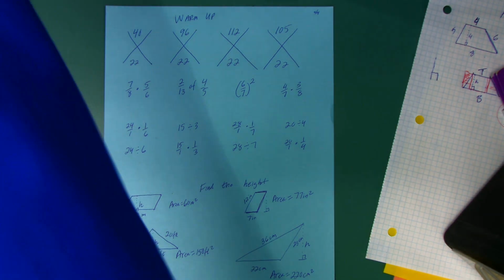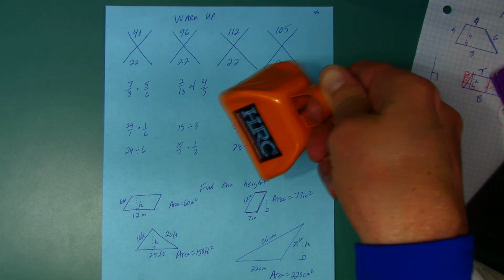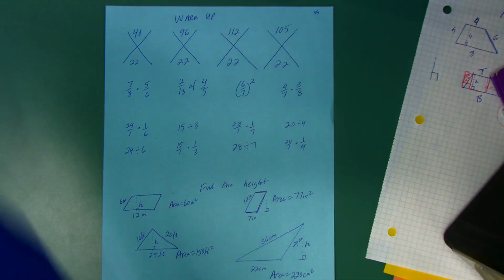Woohoo! Look at all these kids ready for the challenge. We need a cowbell in this one. All right, good job. All right, here we go.